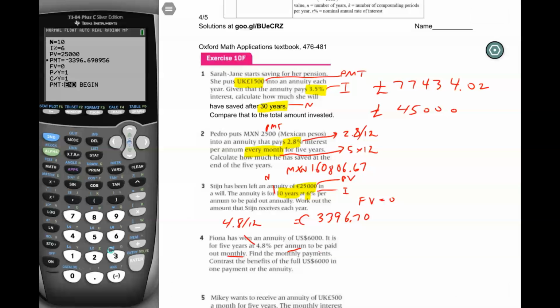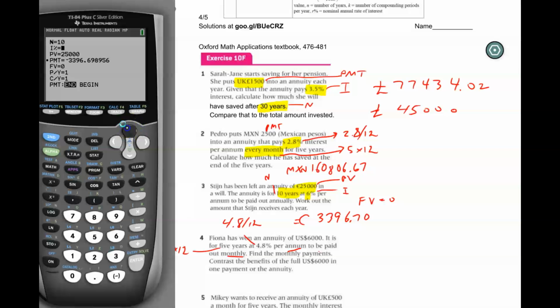And then the number of years, which is 5, needs to be multiplied times 12 because that is the number of periods that we are having the annuity over, okay? So you can actually type in 5 times 12 for n, and it actually calculates the 60 there. The interest is going to be 4.8 divided by 12, not 4.8. And then the present value is going to be $6,000 because that's what we start with in the account.